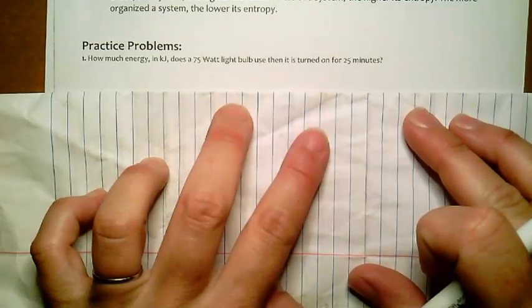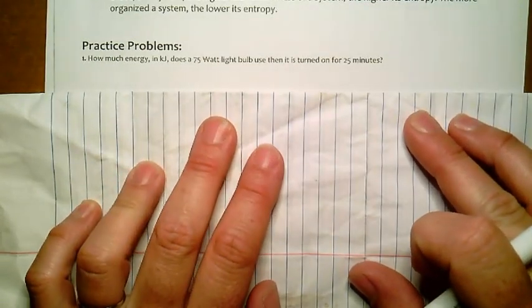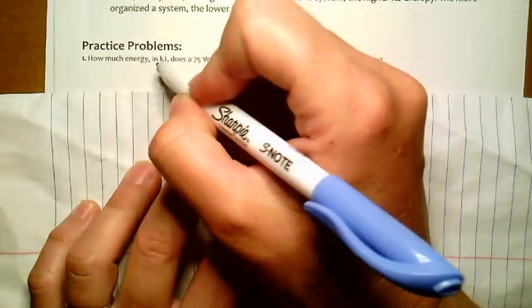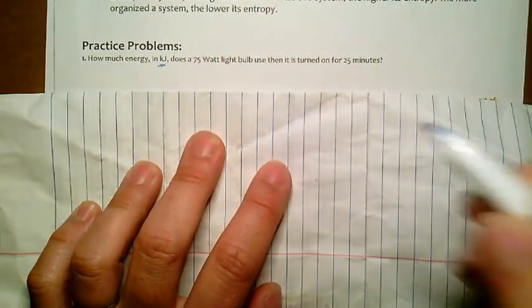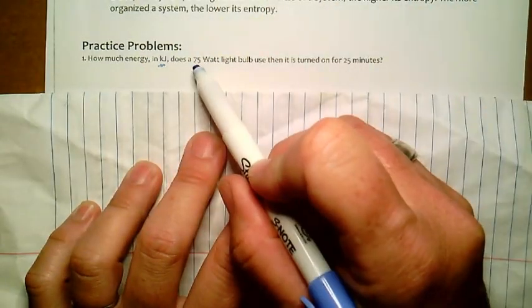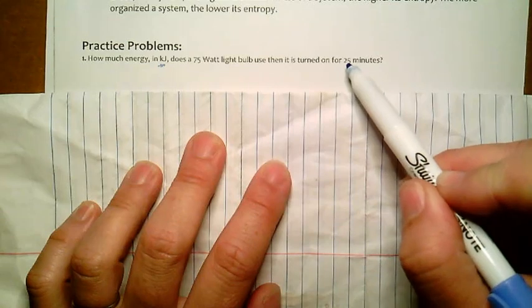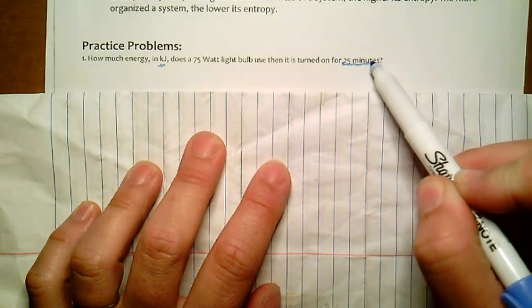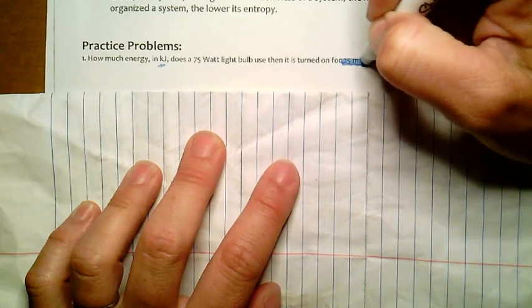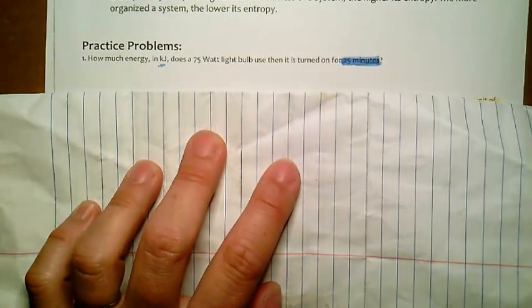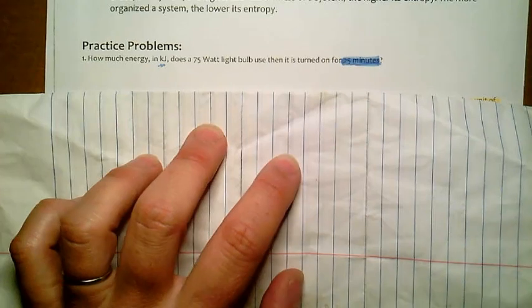So the first thing, I just want you to take a look at what you are asked. You're asked to go to kilojoules. You are told that you're using a 75-watt light bulb. And then you have this measured amount. So this is your given right here, 25 minutes. My blue highlighter might not be that effective.